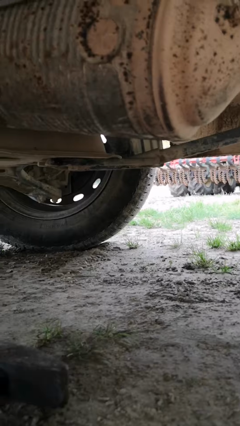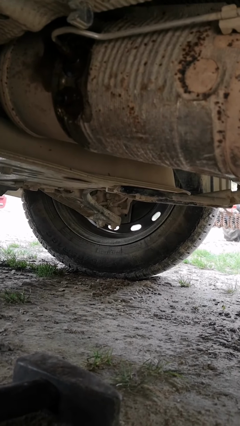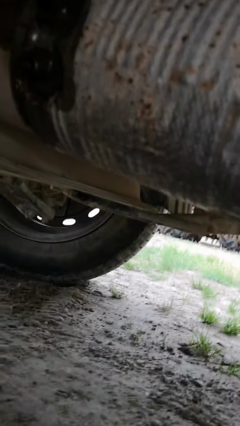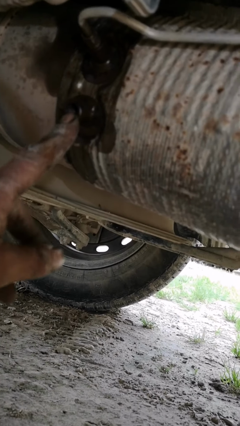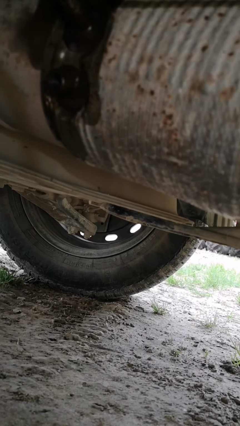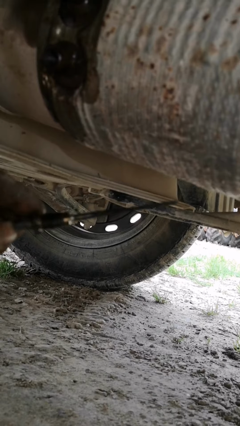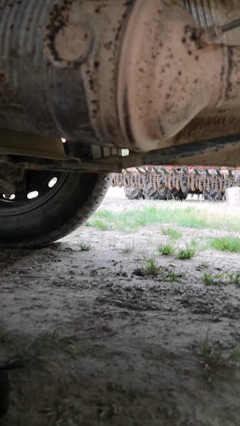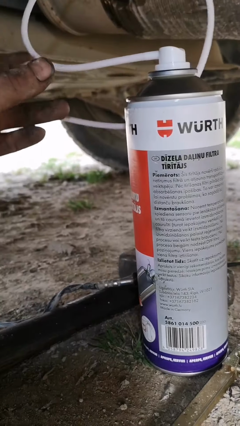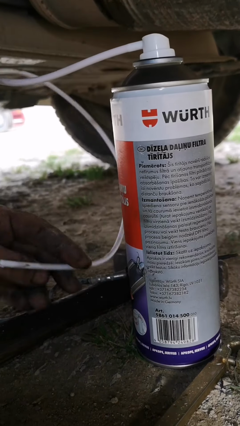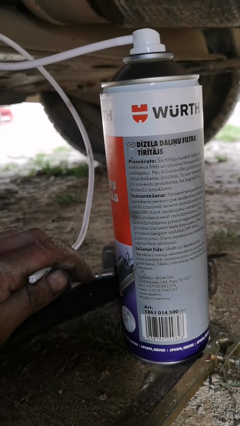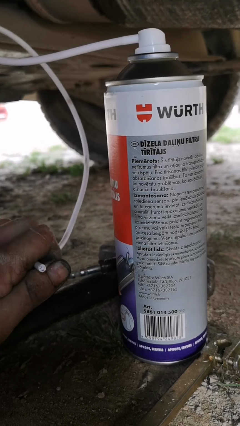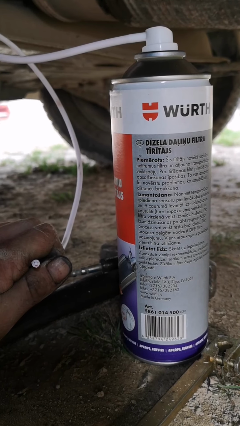So now we are under the car again. I'll switch on the light. I took out the temperature sensor. This one. Here it is. Now I already assembled the can with this hose, and it says you have to spray it in. So here's the end of the tube. It's interesting. It sprays all around.